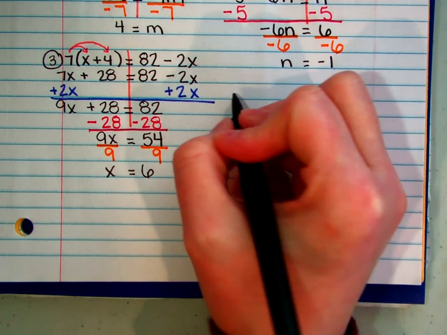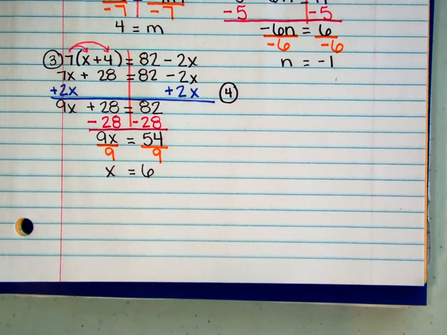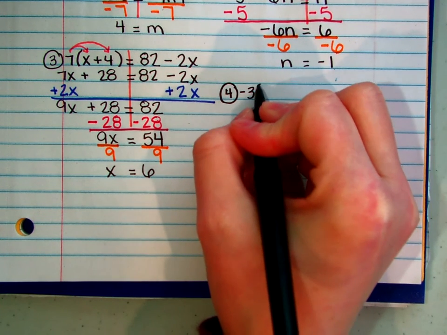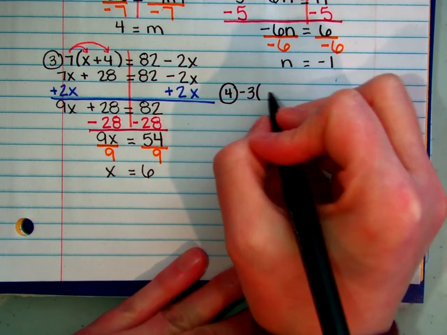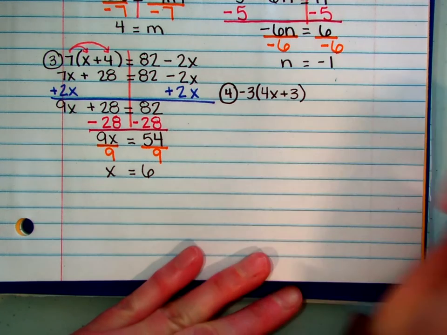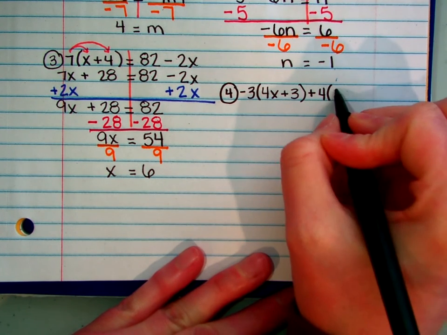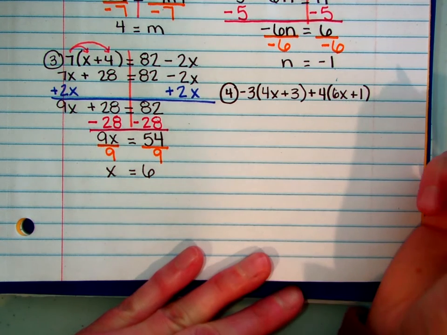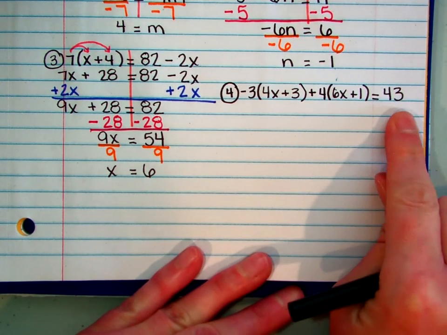Okay, now we have number 4. Number 4, I'm going to put two different things that we need to distribute. So we're going to start with -3, open parentheses, and I'm going to try to fit this. This space is small, and I'm going to try my best. 4x plus 3, close parentheses, plus 4, open parentheses, 6x plus 1, close parentheses, equals 43.